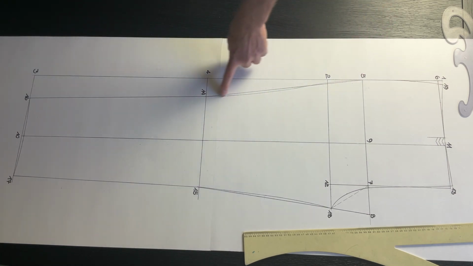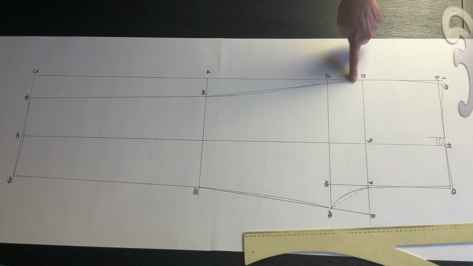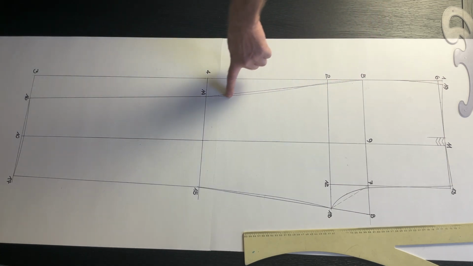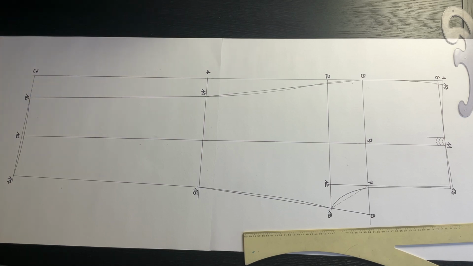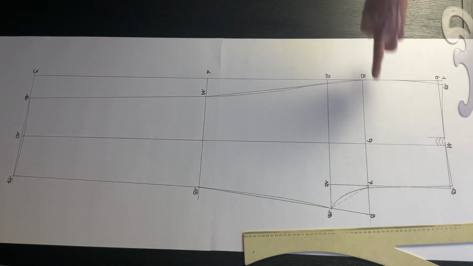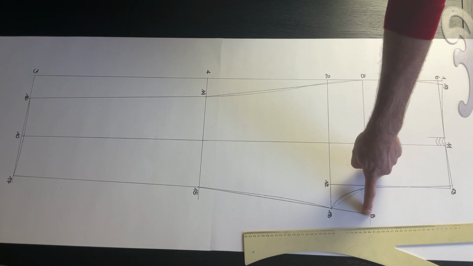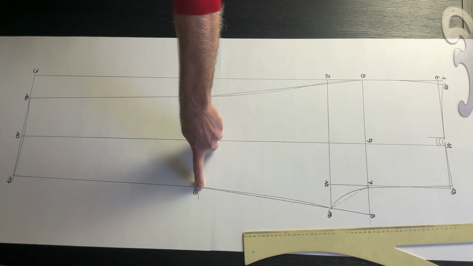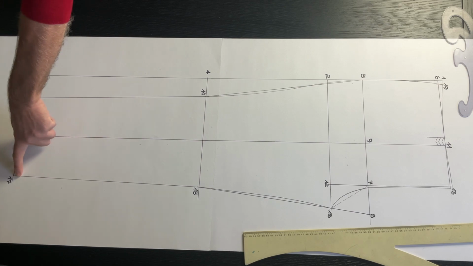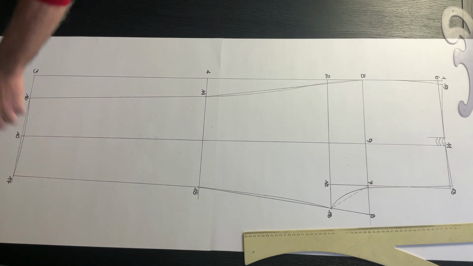Connect the points from 5 to 14 with a straight line, and further down to 16 at the bottom. Do the same on the other side from point 8 with a straight line down to 15 and 17 at the bottom.